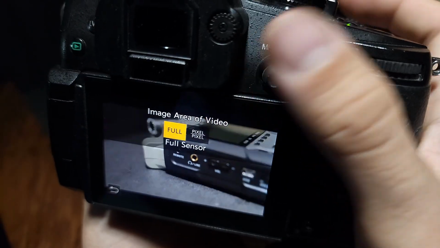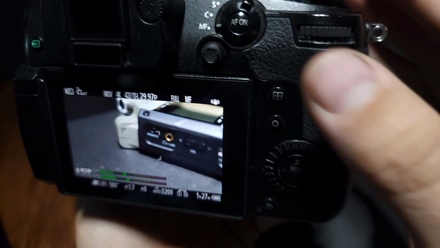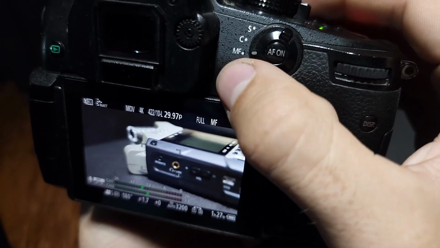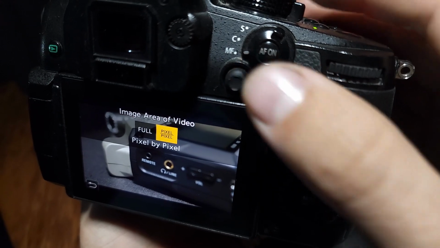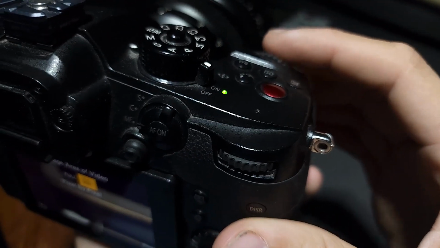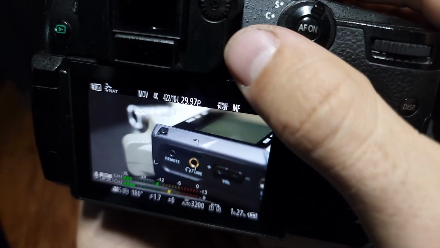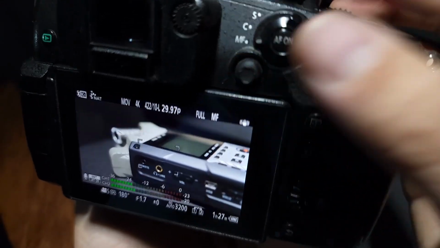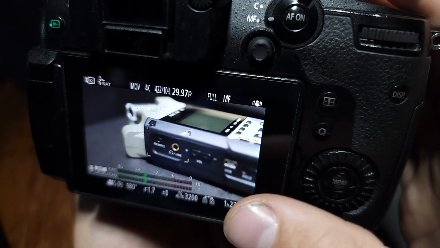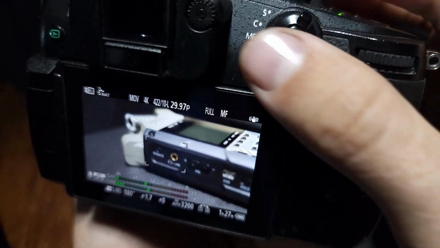Let's go back to image area video. And again, I've confirmed that by pressing this button, the right button that I've got it assigned to, and pressing it again real quick, and then confirming with the half press of the shutter. So keep in mind that you cannot change the image area video while you're recording video. You have to wait for the data to be finished writing to the card before you can change it.